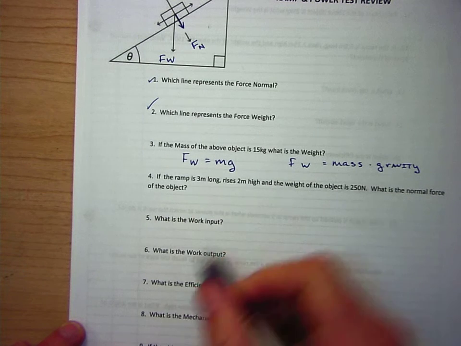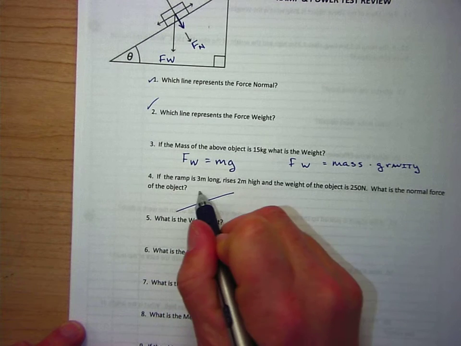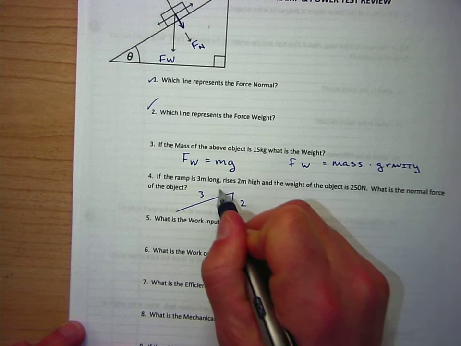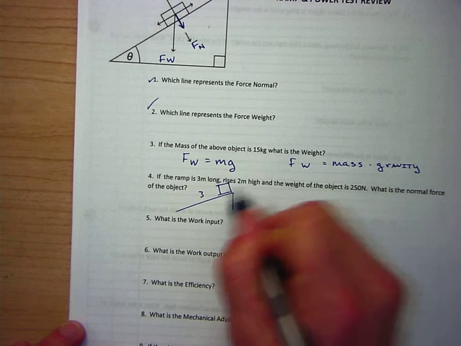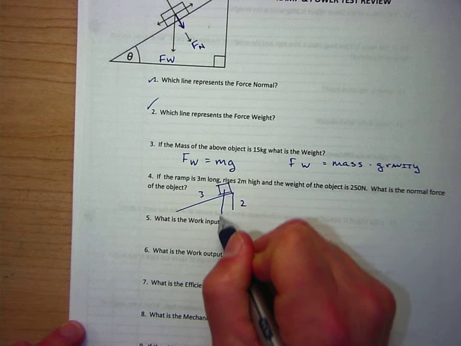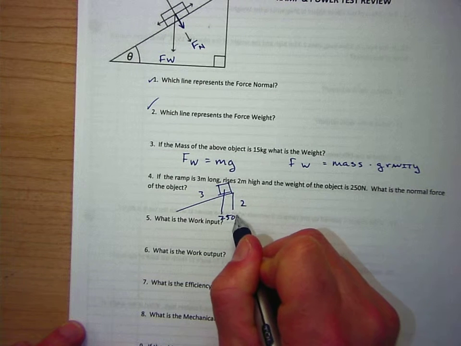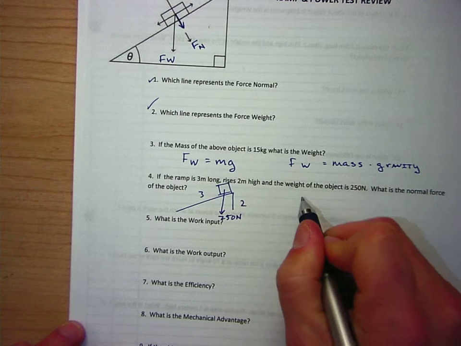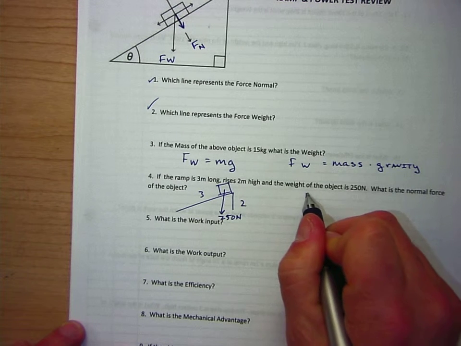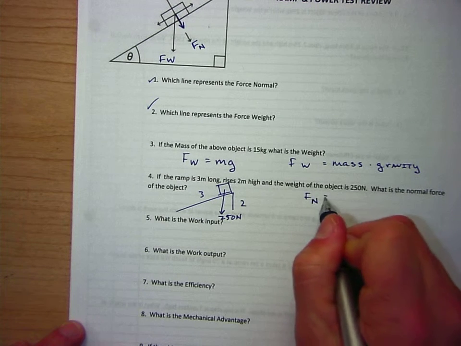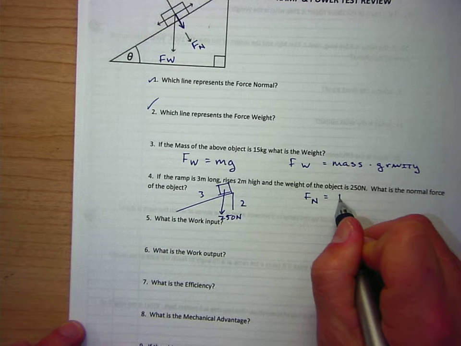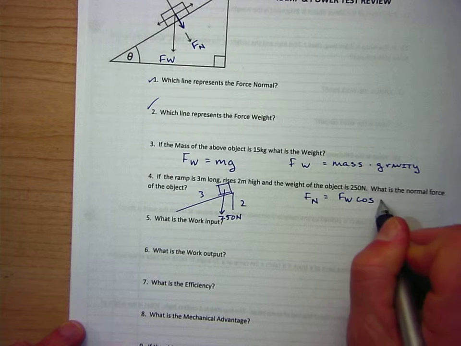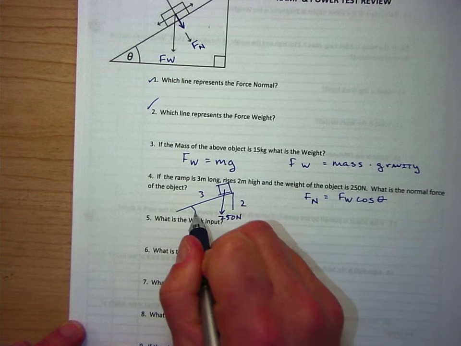A ramp, this is our typical question. Our ramp is 3 meters long, 2 meters high. We have a 250 Newton box on it. And we need to solve for, first of all, normal force. Normal force, again, you'll have this equation. You'll just have to know how to work it. It's going to be the force weight times cosine the angle. So that tells us we got to find the angle.